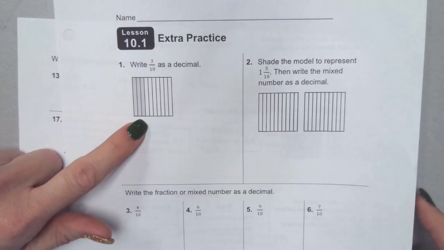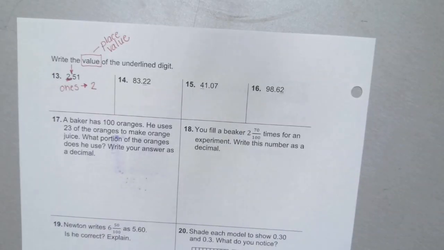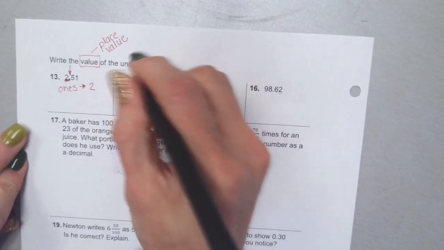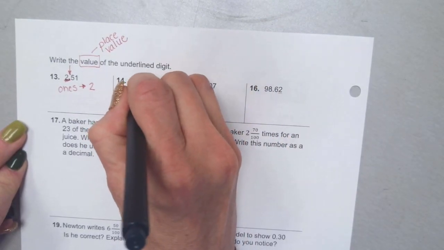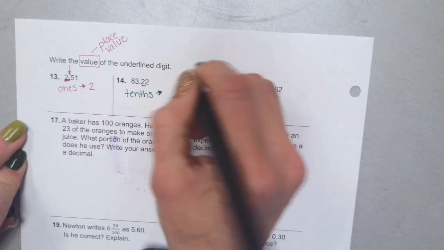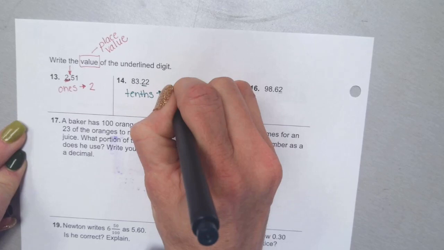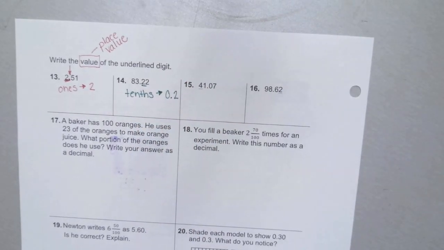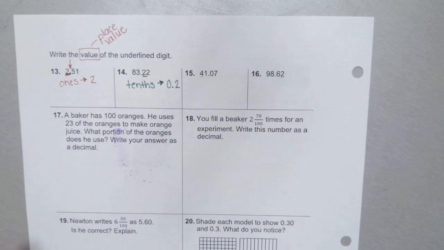So the first digit behind the decimal is the tenths place. So this digit here is in the tenths place. 2 tenths.